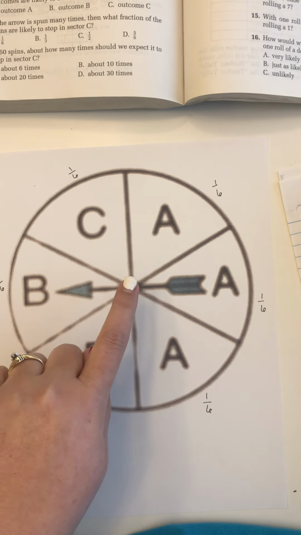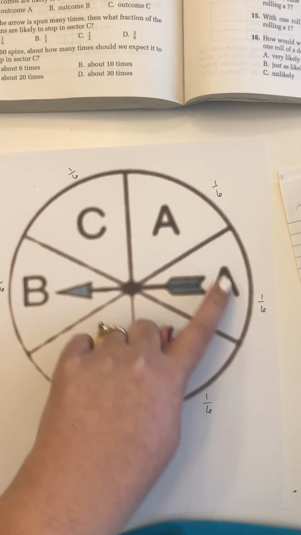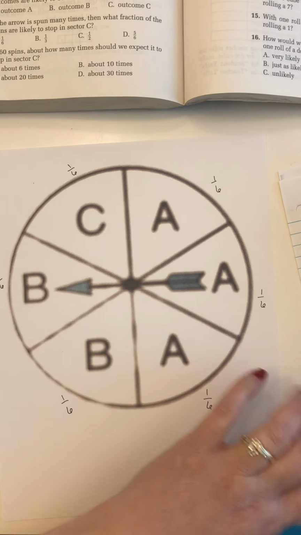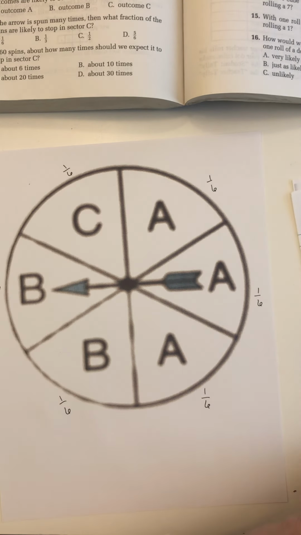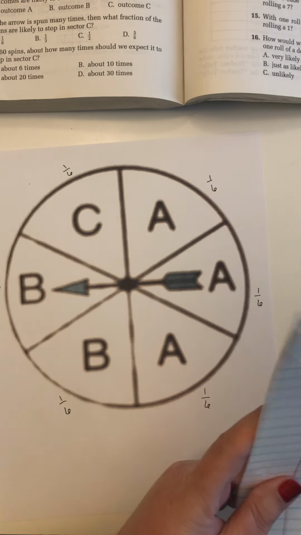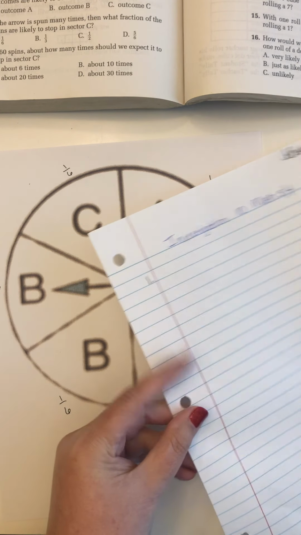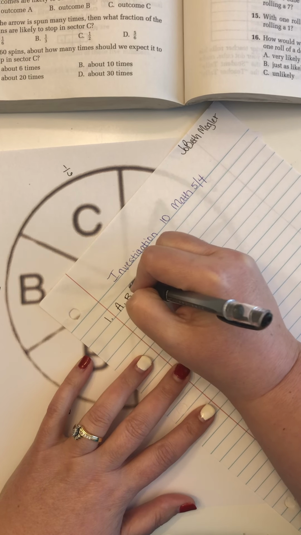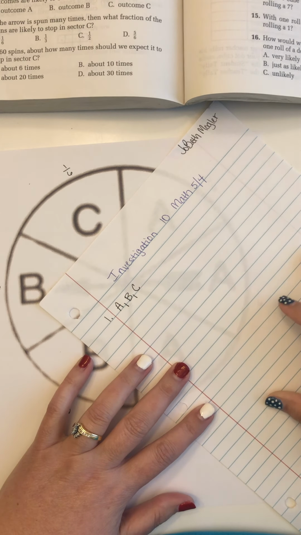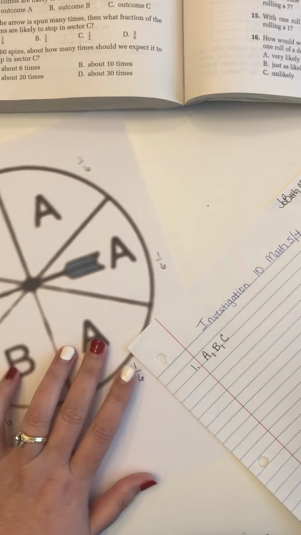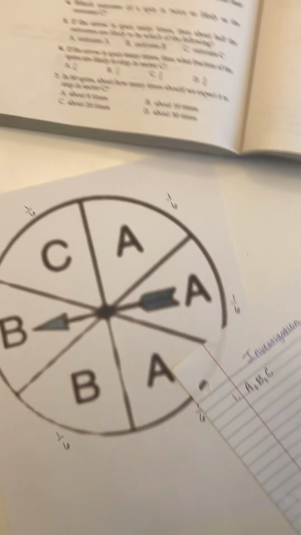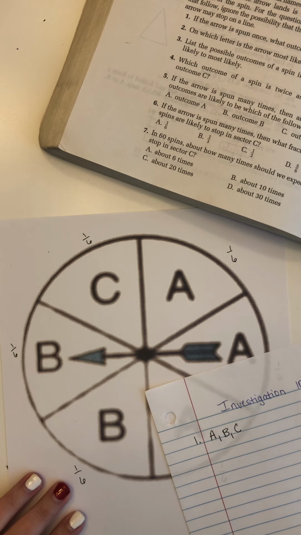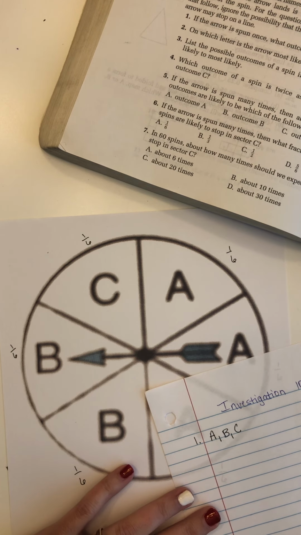So it's either going to land on an A, or a B, or a C. So the only possible outcomes for this are A, B, or C. That's our answer to number 1. Those are the only possibilities that it could land on.